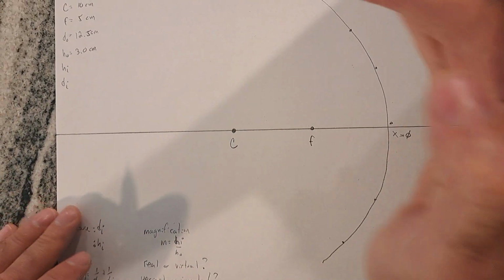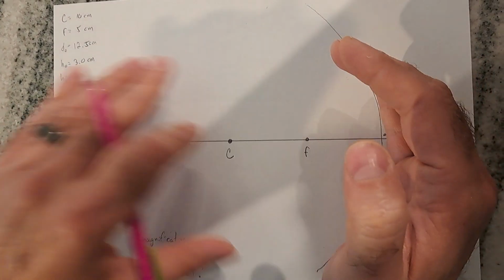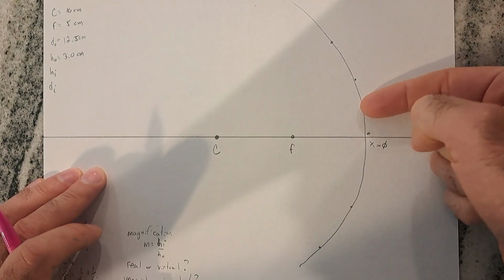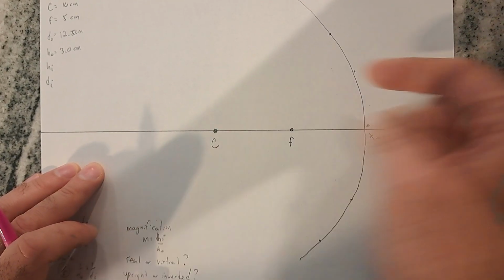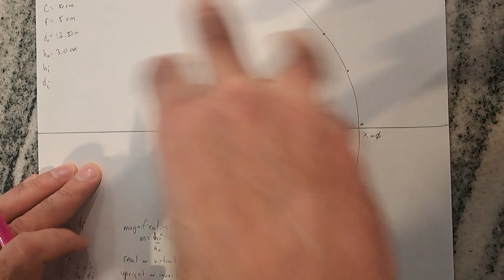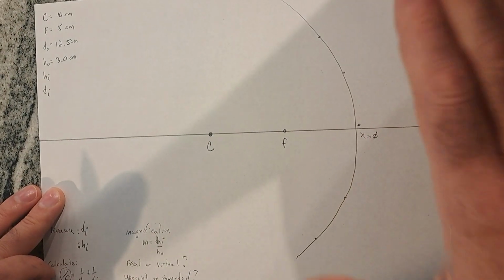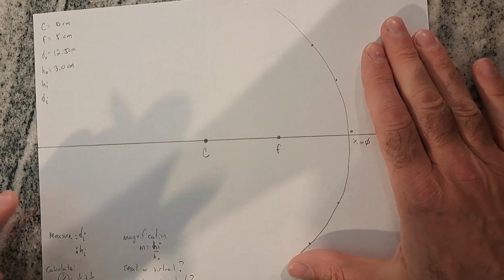The other thing we want to note is this is a concave mirror. We expect to see images on this side. So if this were a mirror, this side's silvered, that side's not. So we expect light to bounce off and be on this side of the page. We don't expect light to go through the mirror and end up on the other side. That doesn't make any sense.